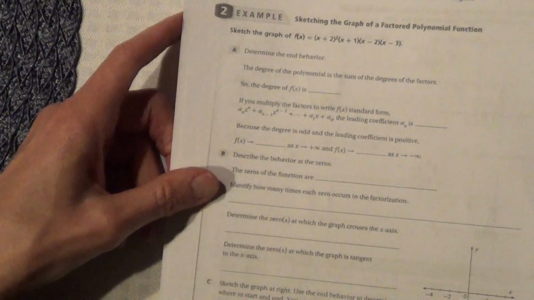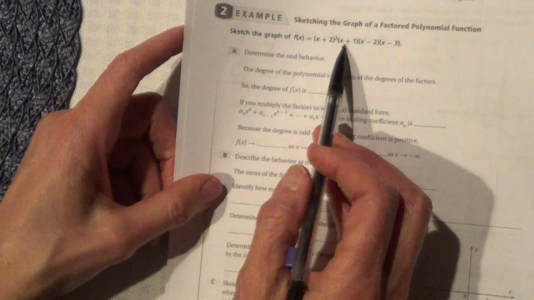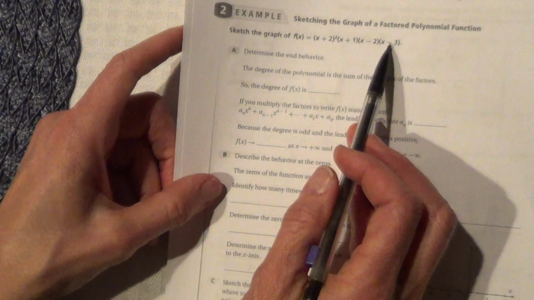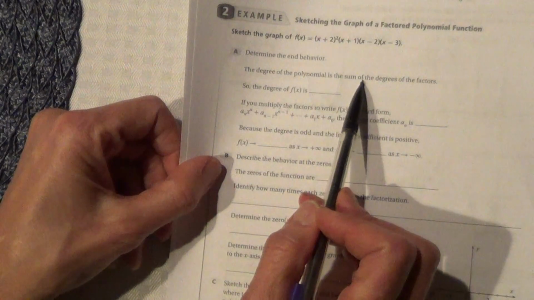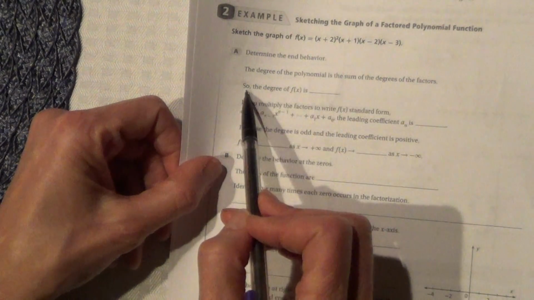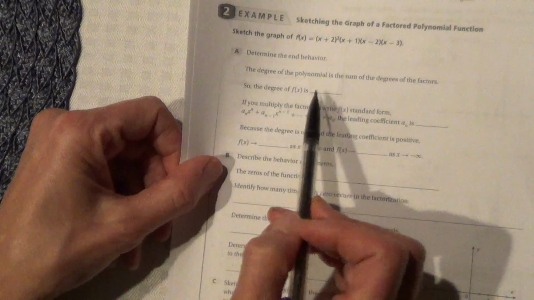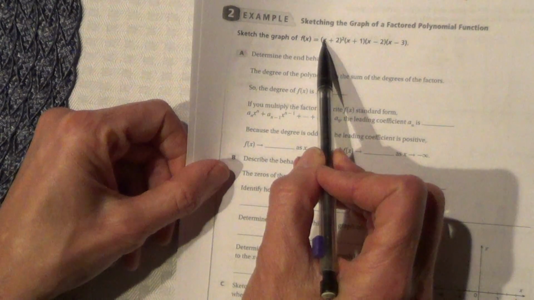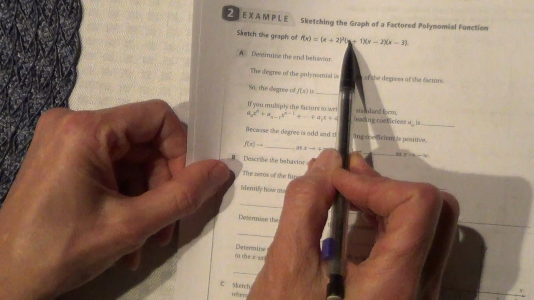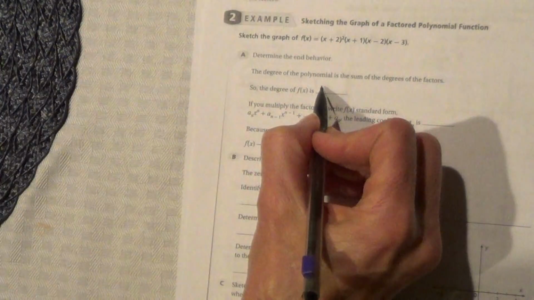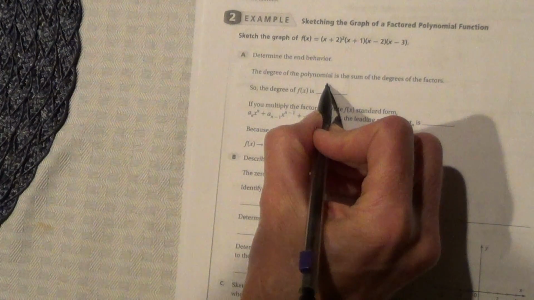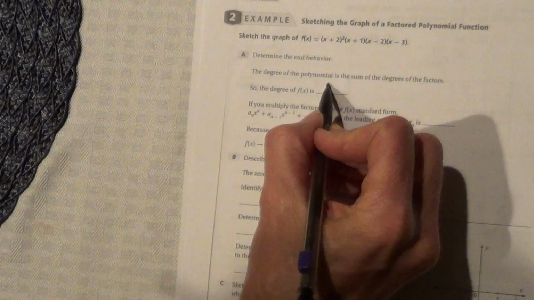But it turns around and is tangent when it's an even. Okay, sketch the graph of (x plus 2) squared, (x plus 1), (x minus 2), and (x minus 3). They're going to step us through it. First off, the degree of the polynomial is the sum of the degrees of the factors. So the degree of f of x is, well, we have x squared there, times x would be x cubed, times x would be x to the 4th, times x would be x to the 5th. So it is a 5th degree.